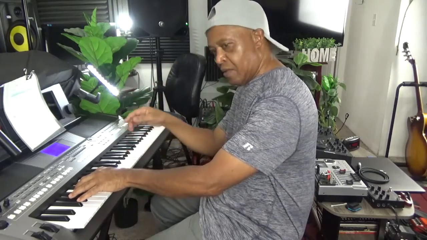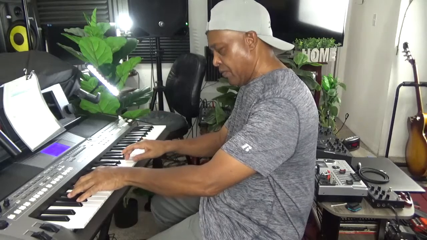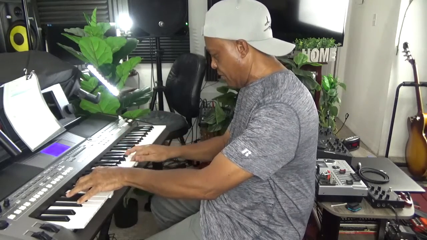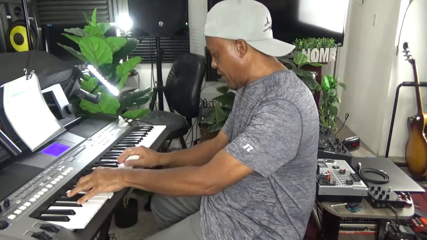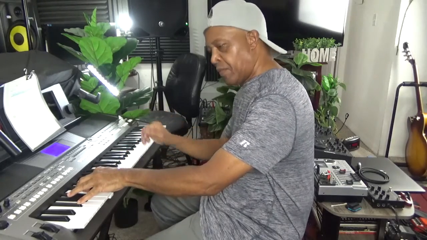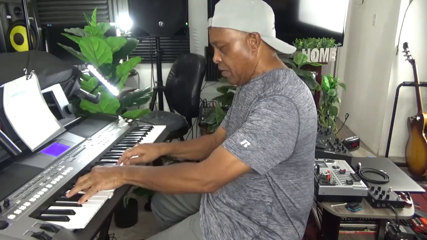Now the next tension that is available to us to use over C minor 7 flat 5 is the 11, which is F in the key of C. So now you have C minor 7 flat 5, 11.